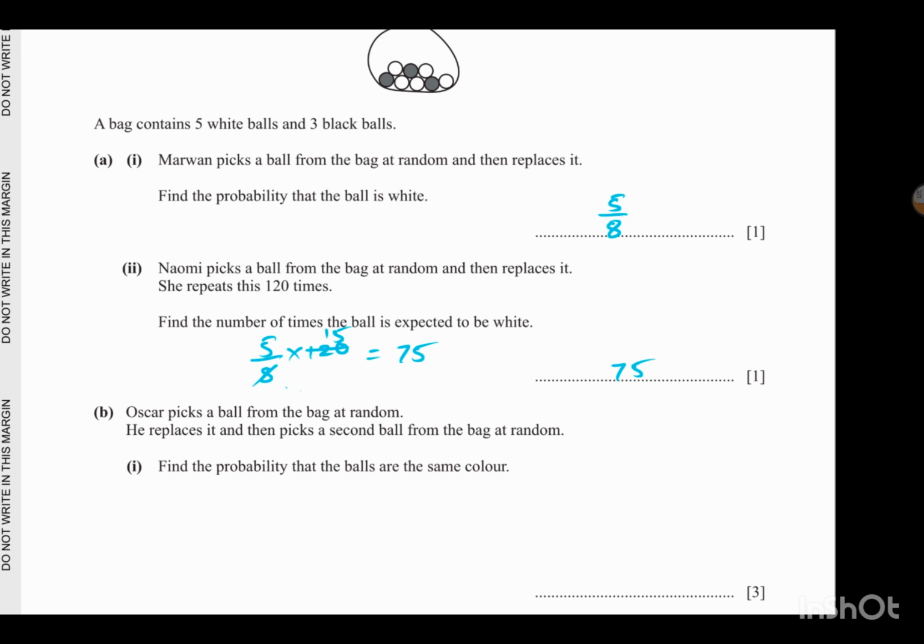Then question B. Oscar picks a ball from the bag at random and he replaces it and then picks a second ball from the bag at random. He replaces that ball as well. Find the probability that the balls are of the same color. The probability of choosing the same color 2 times: if it is a white ball, it is 5 by 8 into 5 by 8. We have to take plus here, plus 3 by 8 into 3 by 8, which is the black ball.